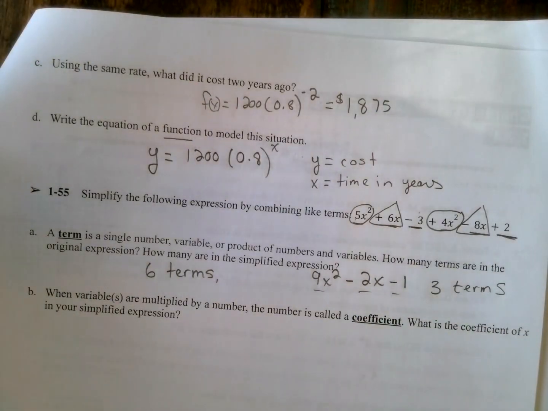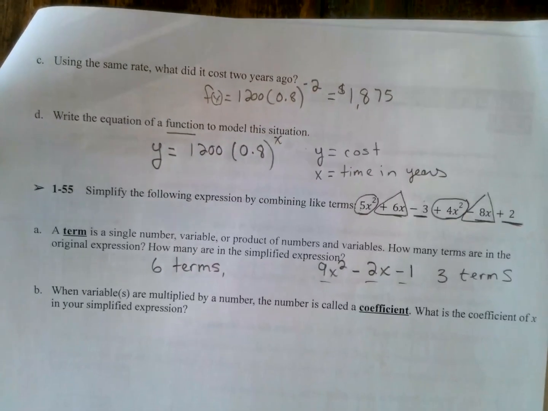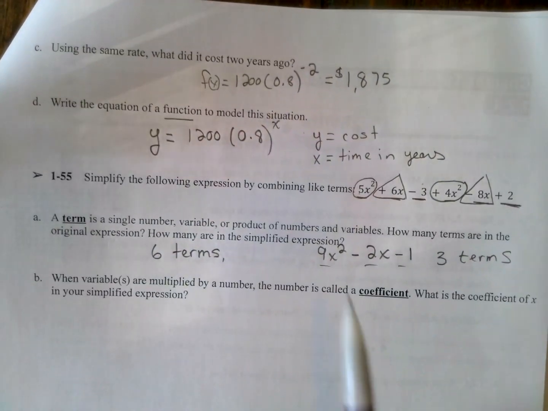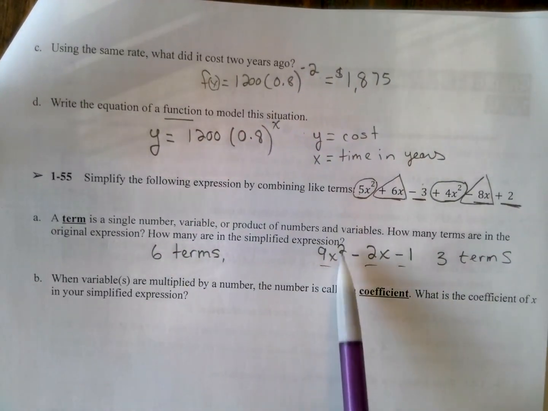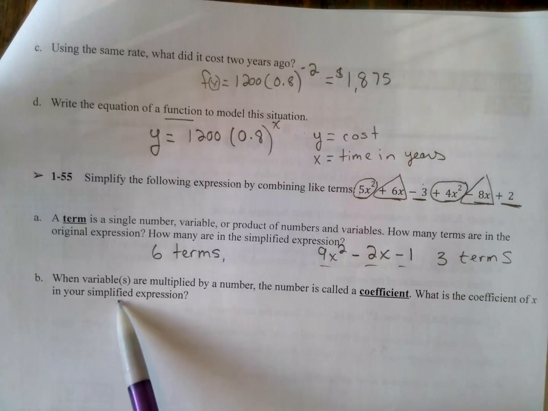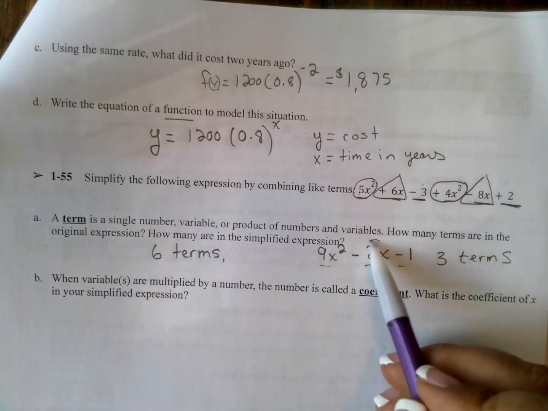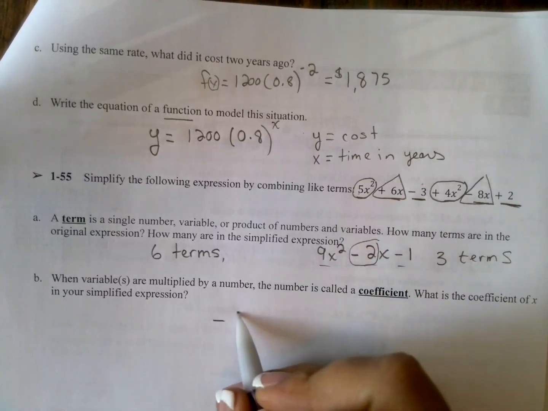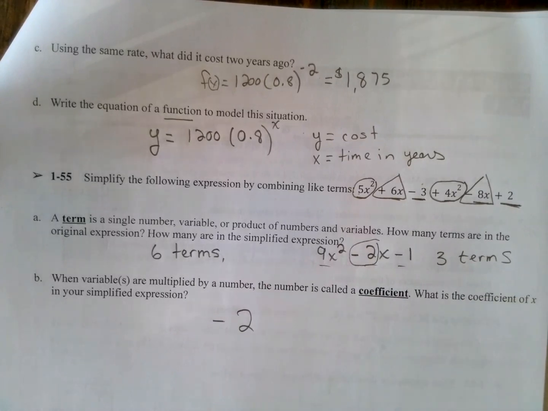When variables are multiplied by a number, the number is called a coefficient. So these are now coefficients. What is the coefficient of x in your simplified expression? And this one's going to be negative 2. All right. And that was tonight's homework.